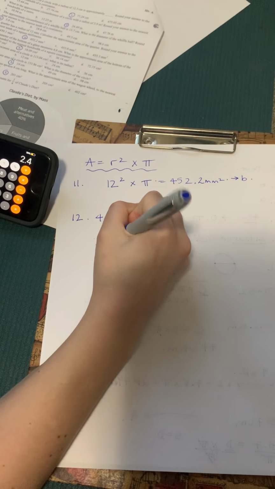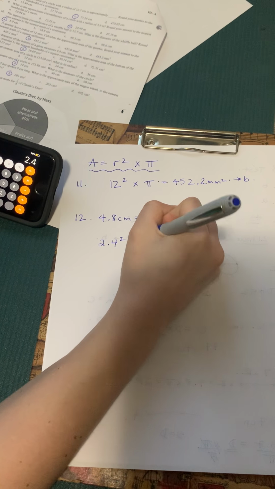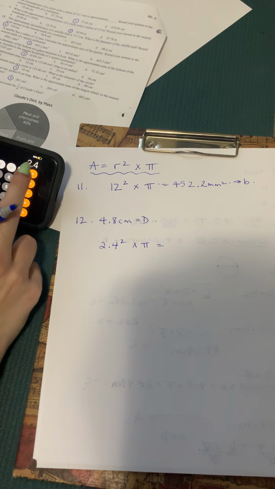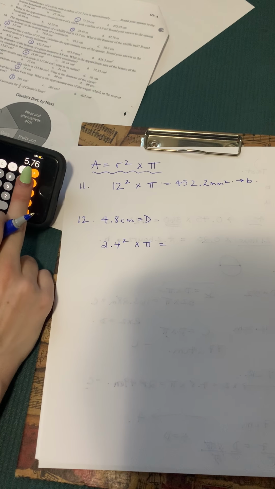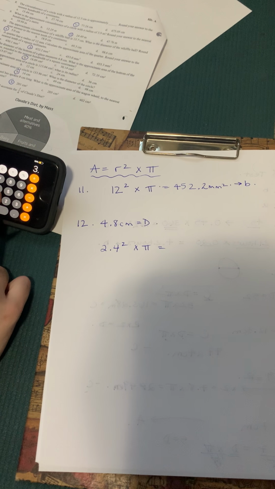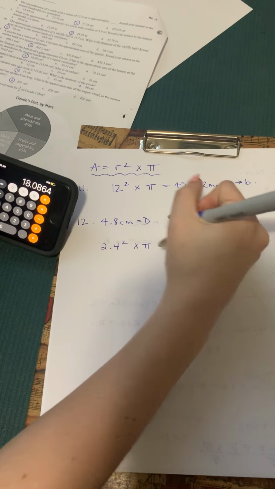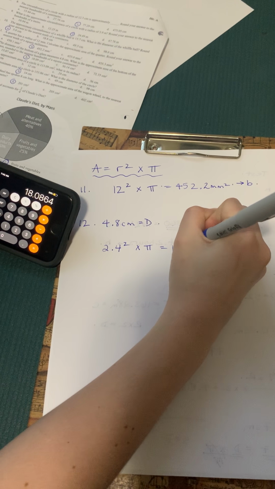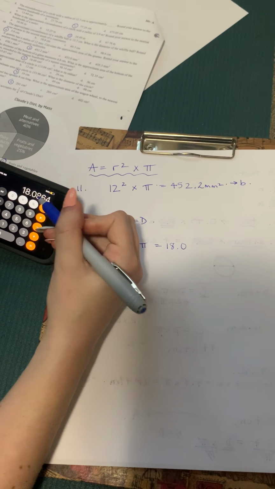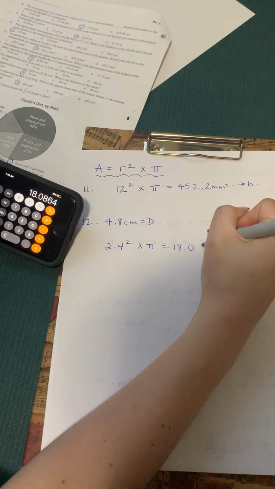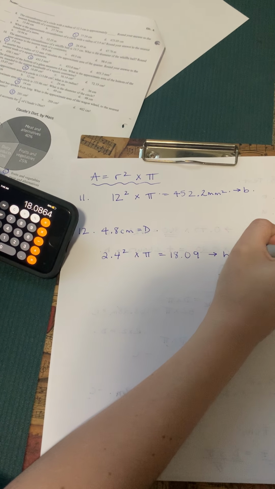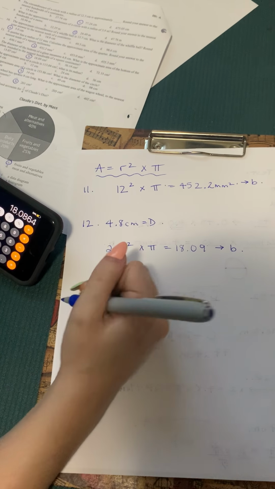So 2.4 squared times pi gives me 18.08, but I'm going to round it to be 18.09, which is the same as answer B for question 12.